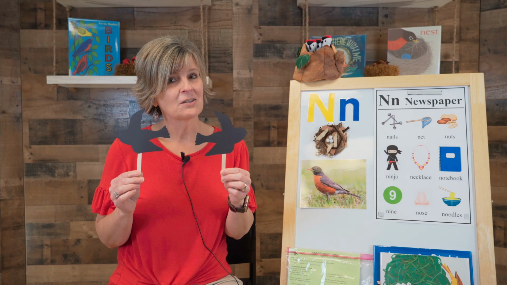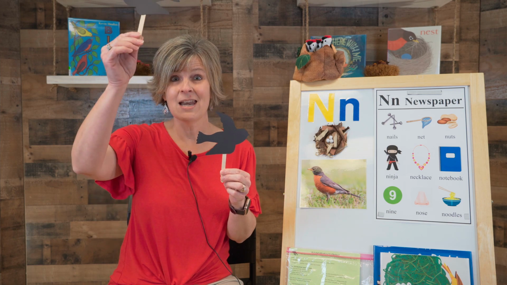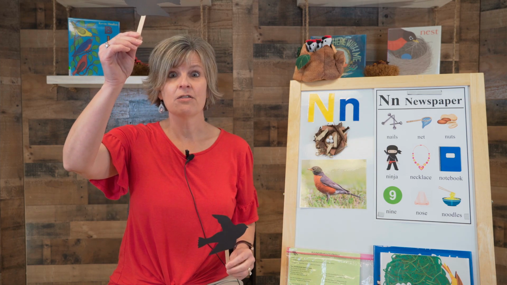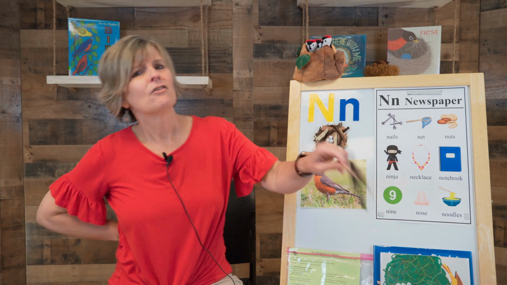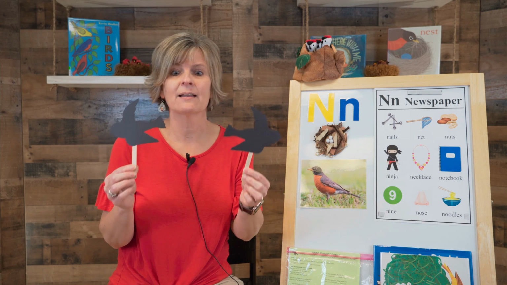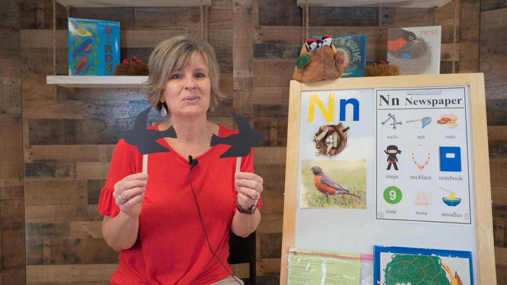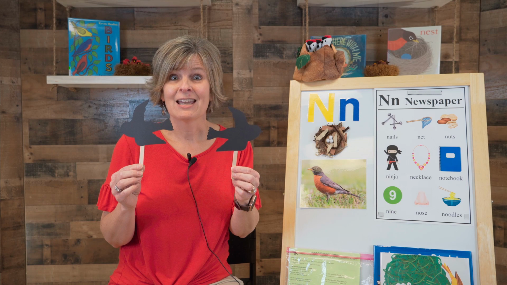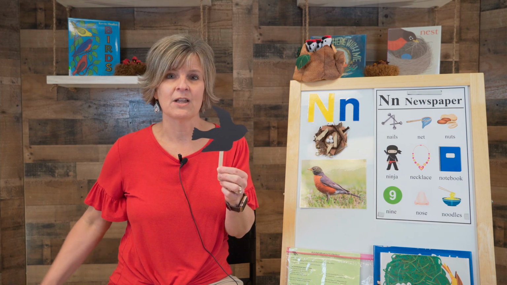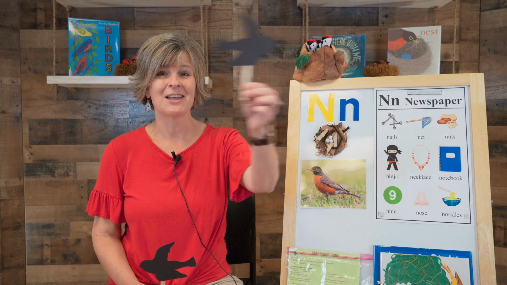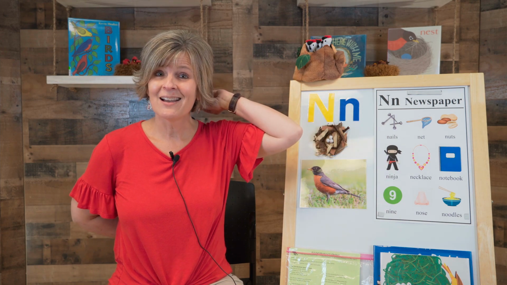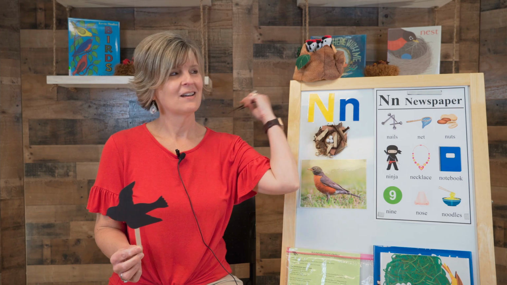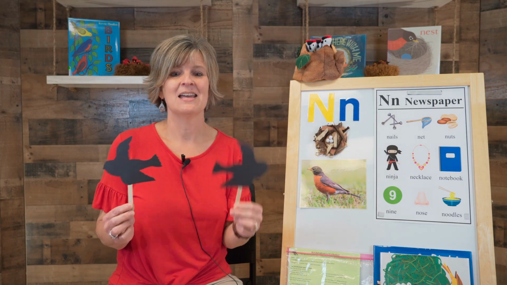Two little blackbirds sitting on a cloud, one named Quiet, the other named Loud. Fly away, quiet. Fly away, loud. Come back, quiet. Come back, loud. Two little blackbirds flying in the sky. One is flying low, the other is flying high. Fly away low, fly away high. Come back low, come back high.